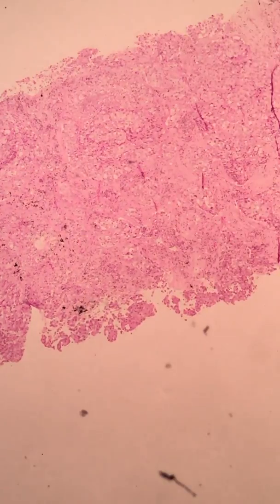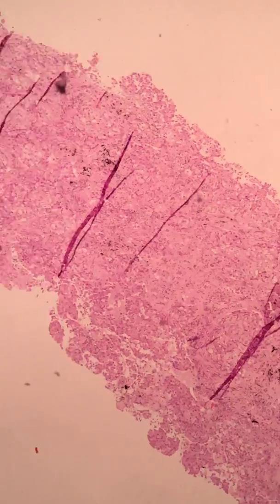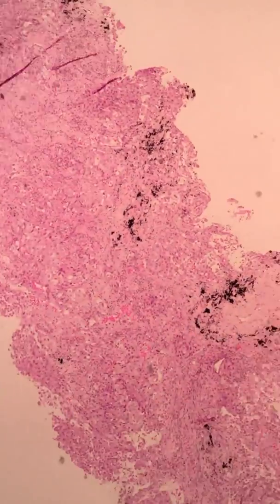So you can see under low power there's a core of tissue here.